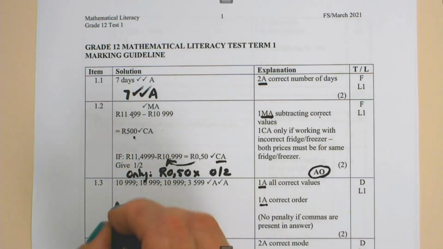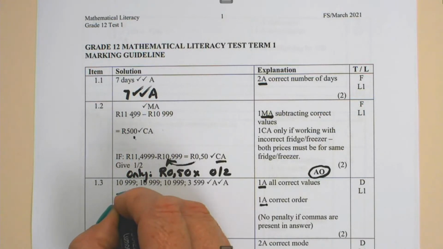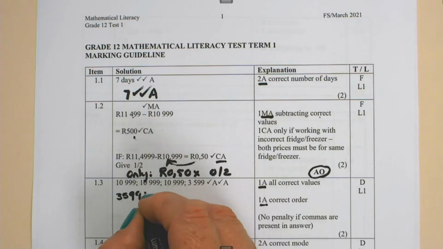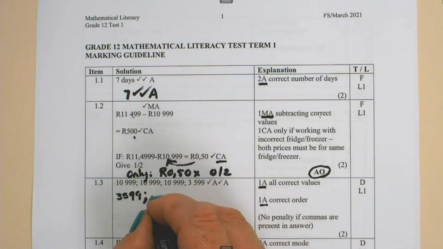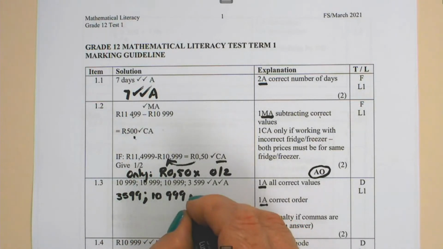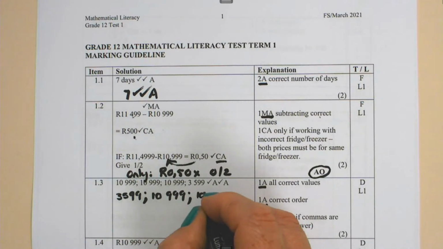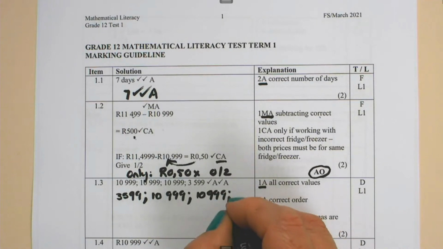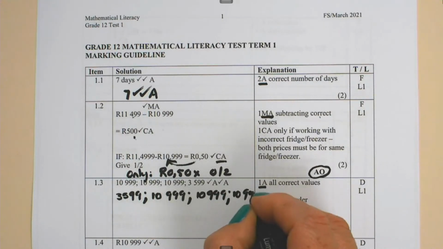Now, there's one accuracy mark for having the correct values, and there's one accuracy mark for the correct order. So say for instance the learner said 3,599 Rand, starting with the smallest one first, and then going to the bigger ones, 10,999 Rand, 10,999 Rand, and again 10,999 Rand.